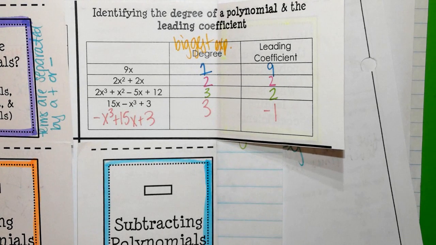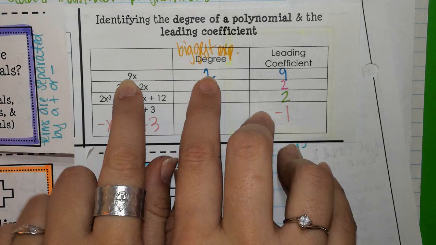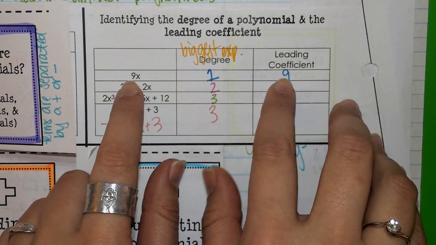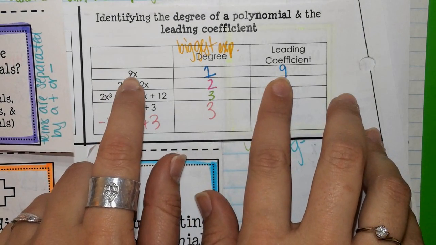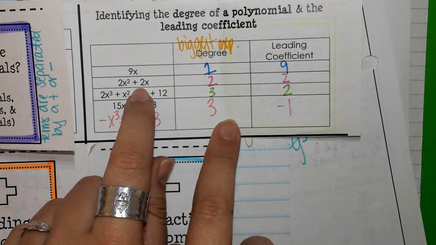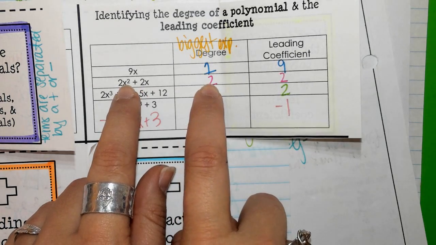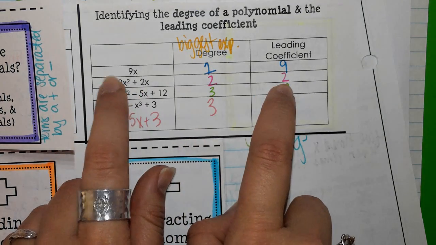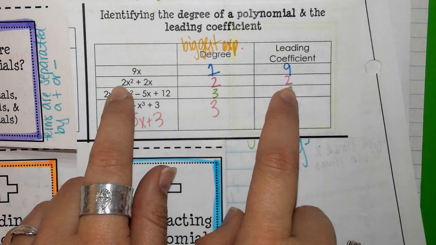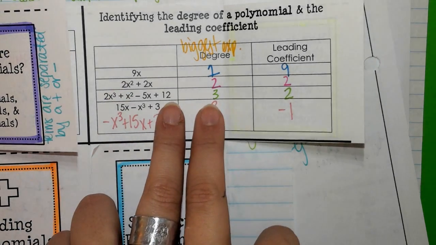Okay, so again, now that it's started over for some reason, whatever. So remember, the degree is the highest exponent. So the degree of our first one was 1, and our leading coefficient was 9. What kind of polynomial is this? Monomial. Alright, so then the highest degree of this one is 2, and the leading coefficient is also 2. What kind of polynomial is this? Okay, we say binomial. Say the whole word.